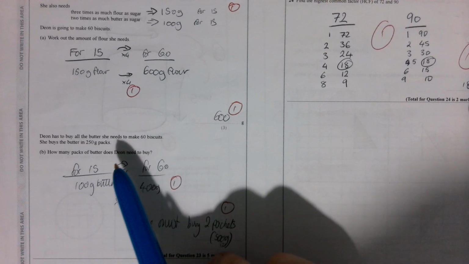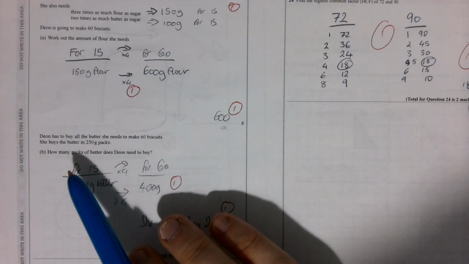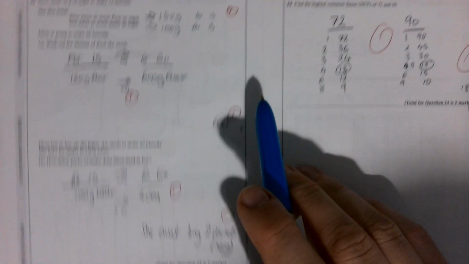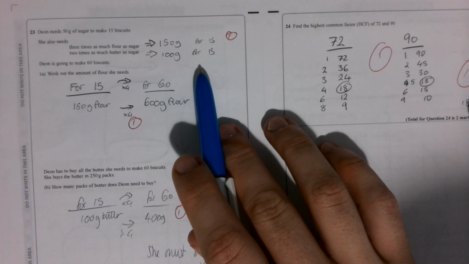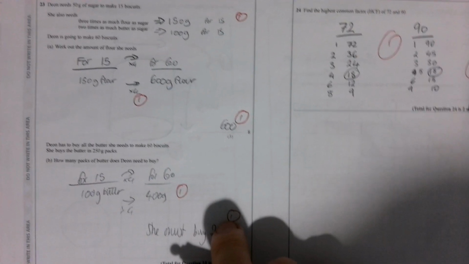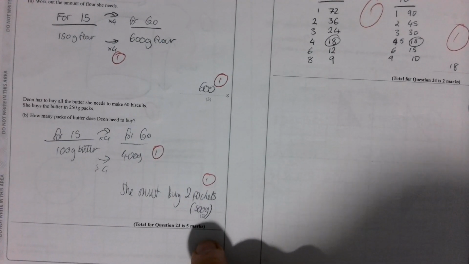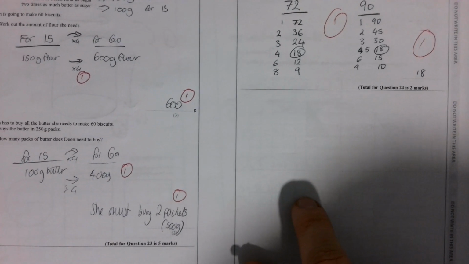And she has to buy all the butter that she needs to make 60 biscuits, and she buys the butter in 250 gram packs. How many packs of butter does she need to buy? Again, I need to multiply by 4. I know that I needed 100 grams of butter for 15 biscuits, so I need 400 for 60. So she needs to buy 2 packets. She uses 1 up fully and uses 150 grams of the second.